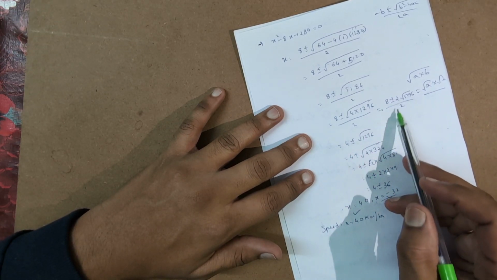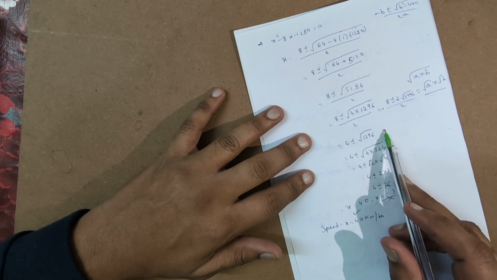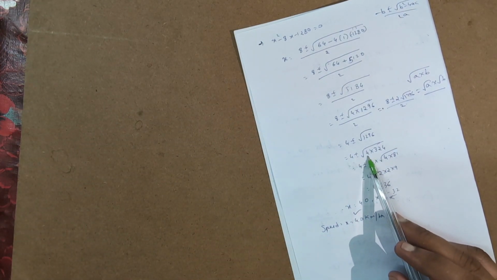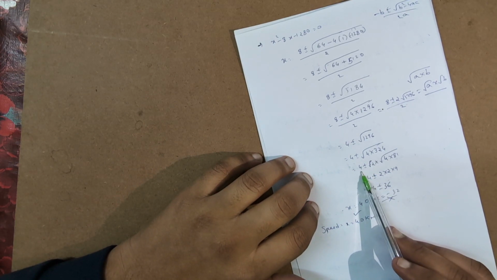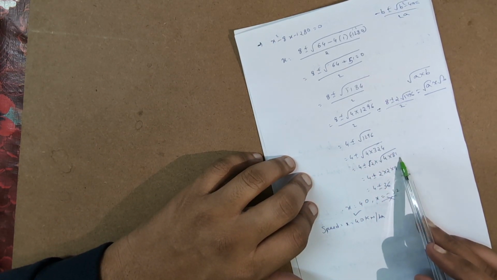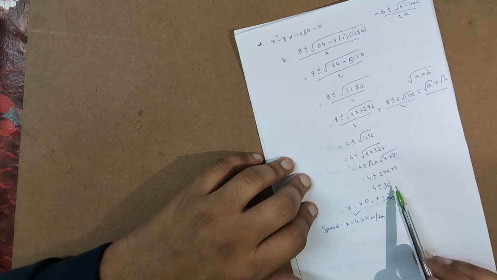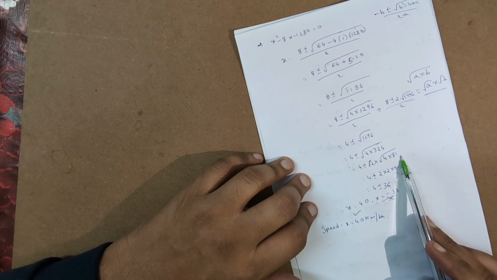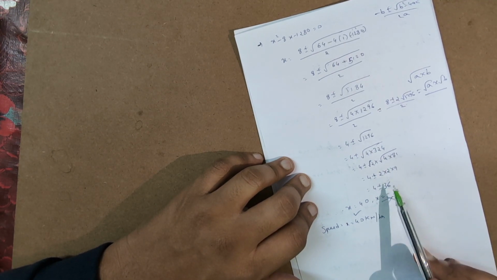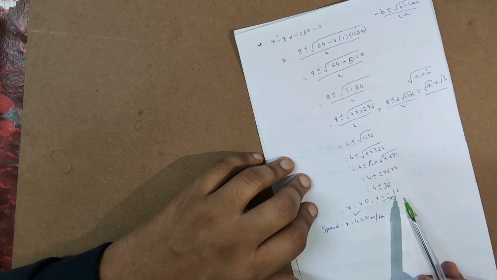So now 2 are cancelling and 2 4s are 8. So it will become 4 plus or minus root 1296. And again I am separating out 4 into 324. So again 2 will be coming out, 4 plus or minus 2 into root of 324. Again change it as 4 into 81. So finally I will get 4 plus or minus 36, because root 81 is 9, whereas root 4 is 2. So x we have two values, that is 40 and minus 32.